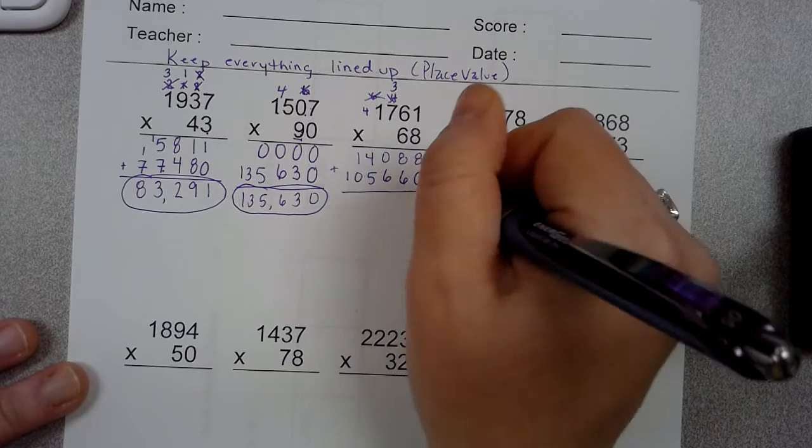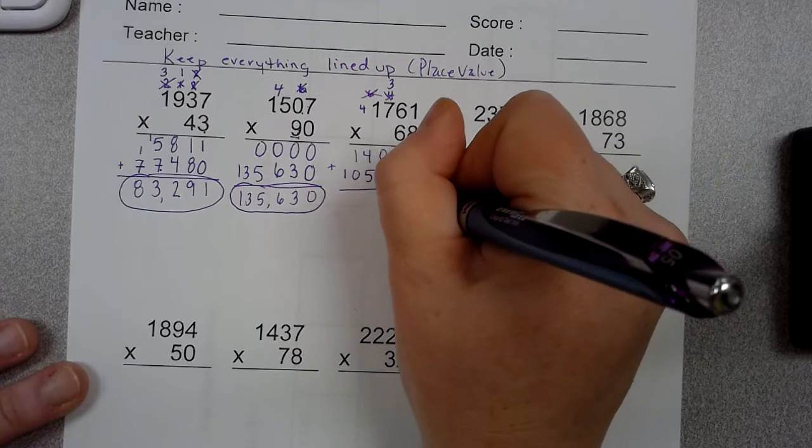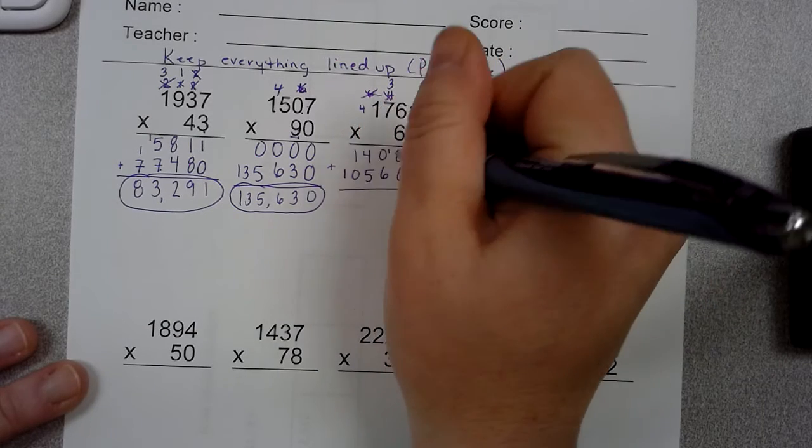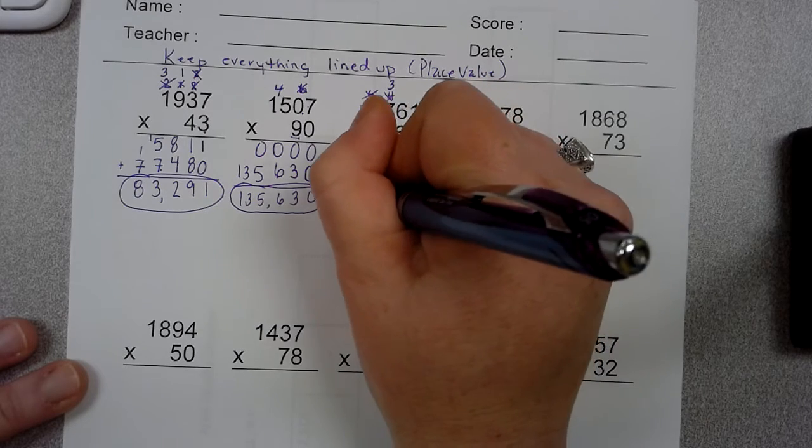Now we add. 8 and 0 is 8. 8 plus 6 is 14. 6 plus 1 is 7. 4 and 5 is 9. 1, 1.